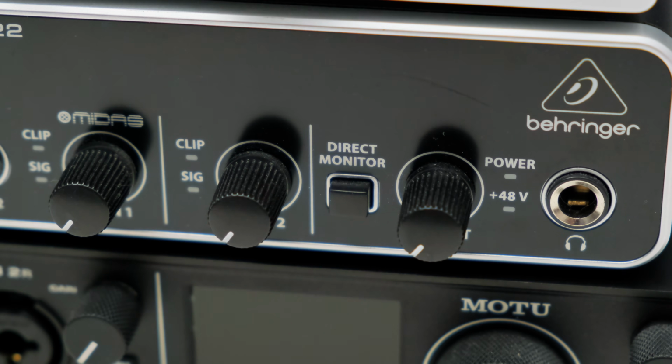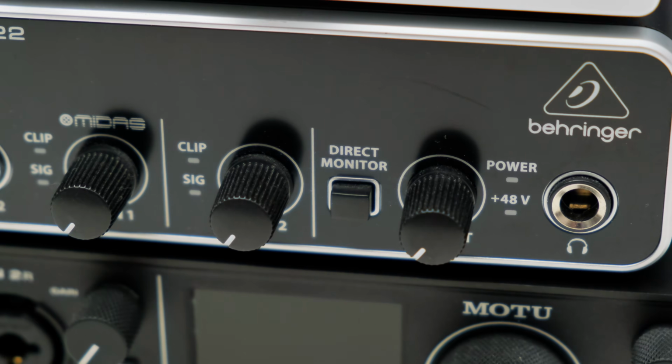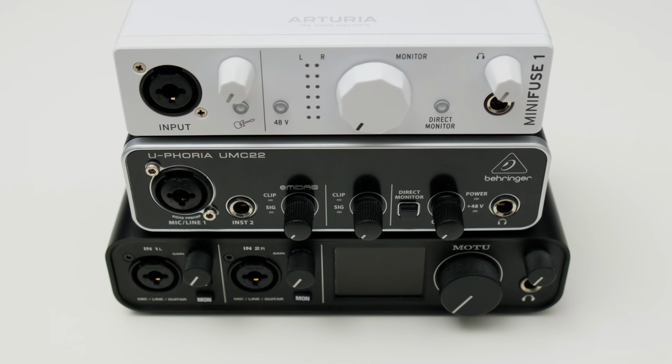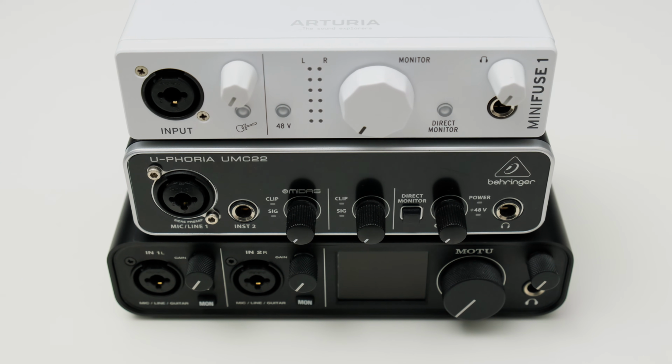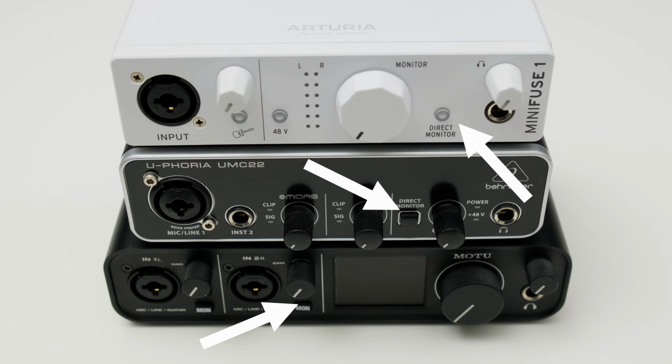Okay, direct monitoring can be important, and I guess you'll find it interesting that there are essentially 3 different ways how direct monitoring is implemented on audio interfaces, each with their own pros and cons. What do I mean by that? The first kind is the simplest implementation of them all, a simple on-off button. This allows you to easily toggle the direct monitoring on or off with the push of a button. Some interfaces that have direct monitoring like this are the Moto M2, Arturia Minifuse 1 and Behringer UMC22.